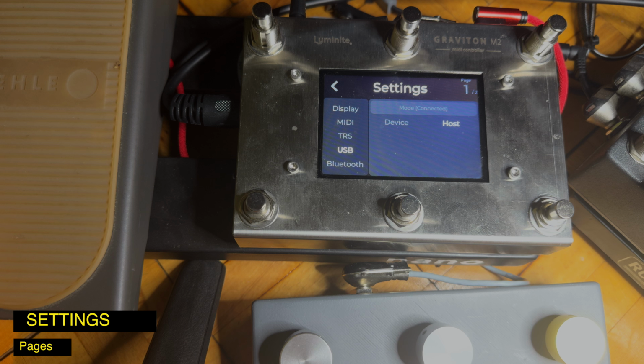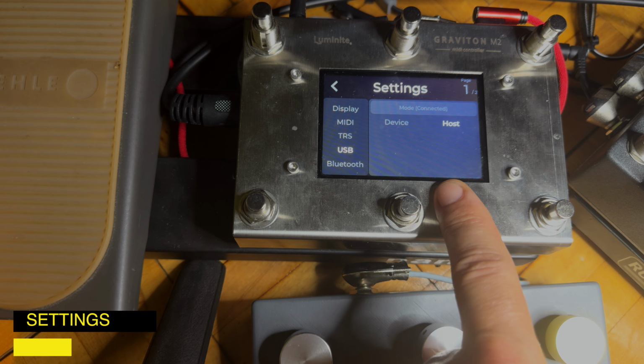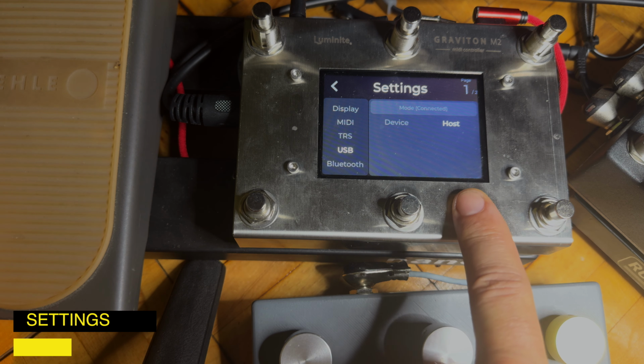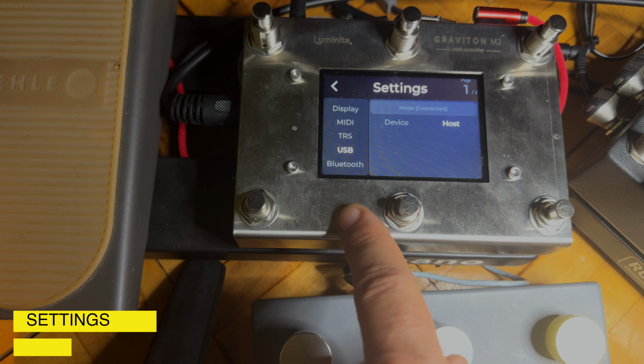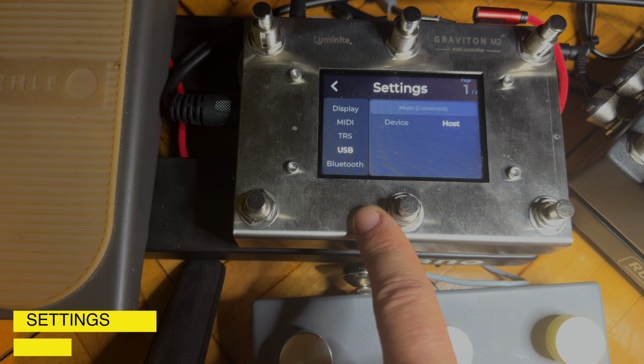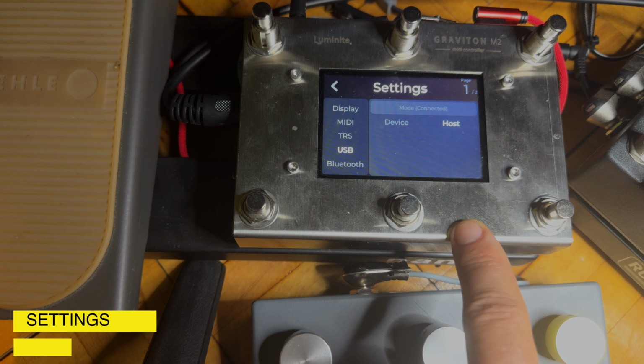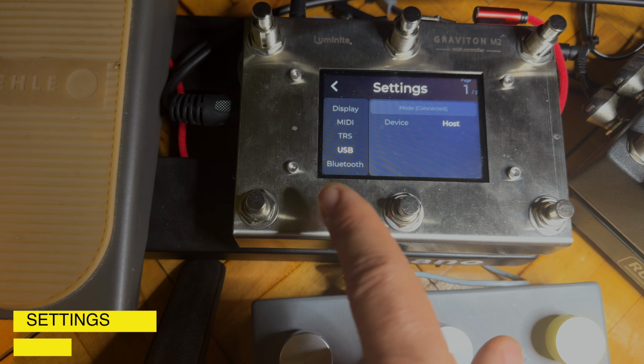So next we have USB connections, and the USB can operate in two modes: the host mode, which I have right now, and the device mode. In the host mode, the Graviton acts as the brain of the external MIDI network, managing and listening to connected USB devices.